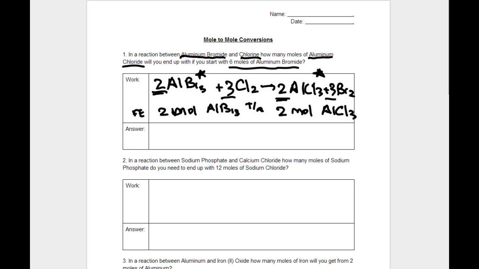So in the question, it's asking for 6 moles of aluminum bromide. So this should be 6 moles. So here we have a factor of multiplying by 3. Whatever we do to that side, we have to do to this side as well. So what we end up with is 6 for the aluminum chloride as well. And if you read the question, how many moles of aluminum chloride? That's going to be our answer. So the answer is 6 moles of aluminum chloride.